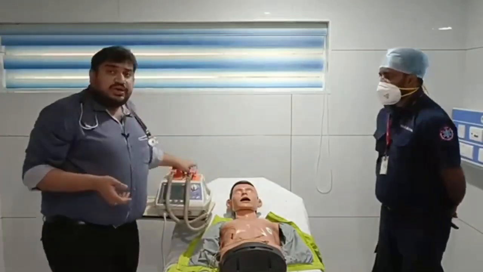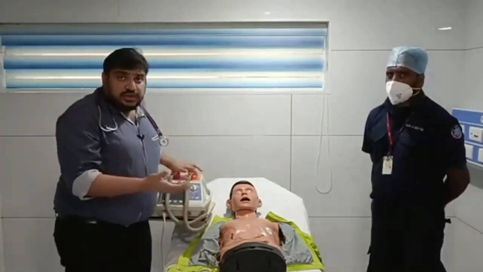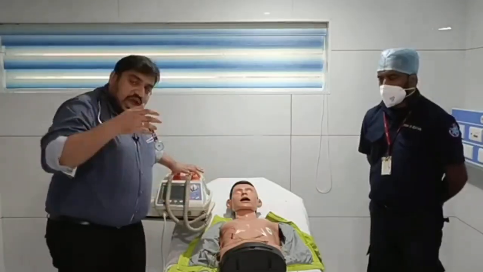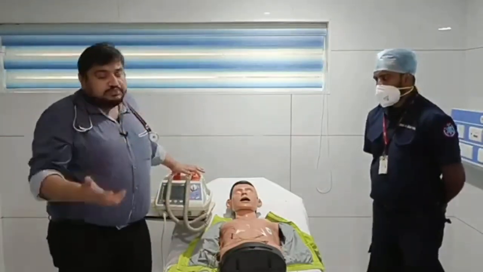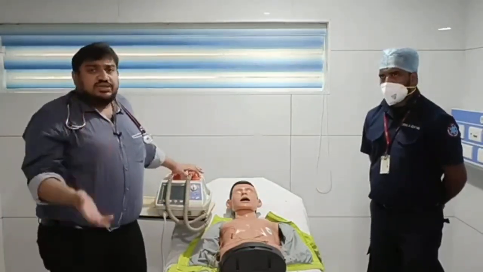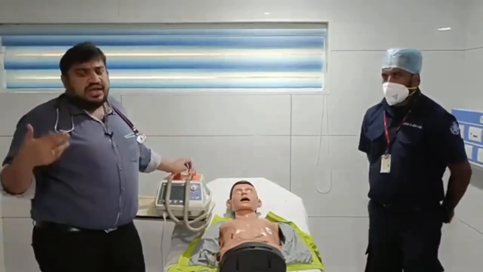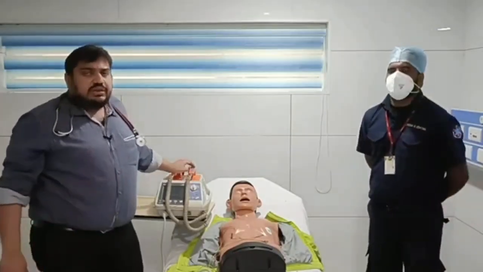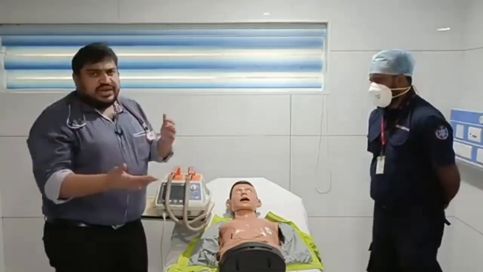So how long do you need to continue this defibrillation? Until and unless you are having a shockable rhythm, you need to continue. And also you need to think about other drugs like amiodarone. After the second shock, you need to load your amiodarone and keep it ready, and after that you need to deliver the amiodarone after the third shock. So that is your ACLS guideline.